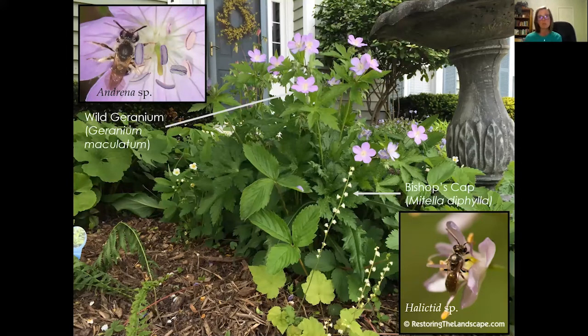These are awesome little shade plants. Wild geranium can do sun too. So with wild geranium, those little andrena bees can only get pollen from native plants in the geranium family. The halictid bees down in the bottom can only get nectar or pollen from the bishop's cap, okay? So when you plant these plants, you are helping a very specific insect.